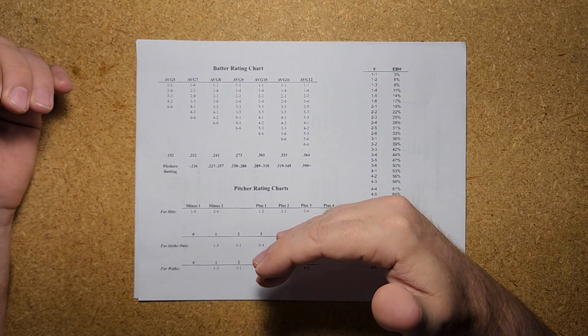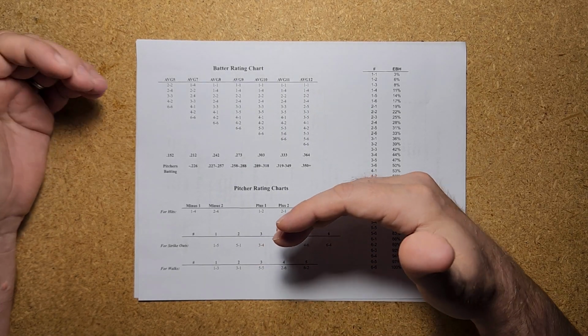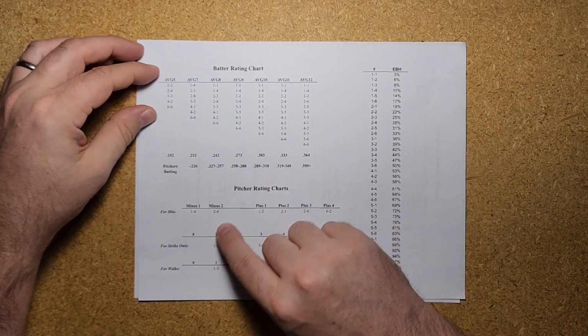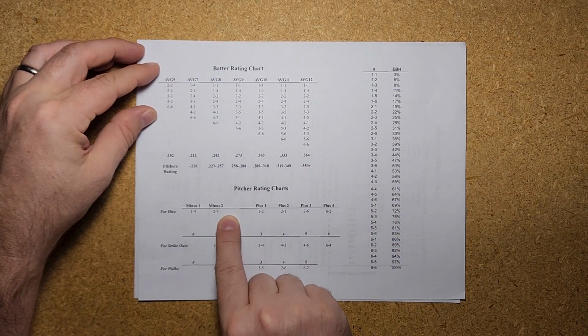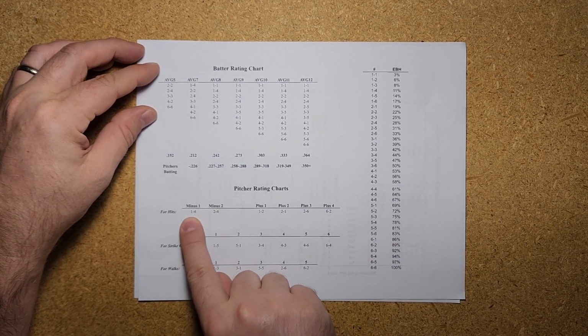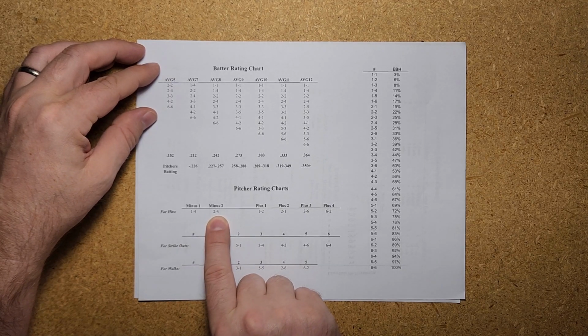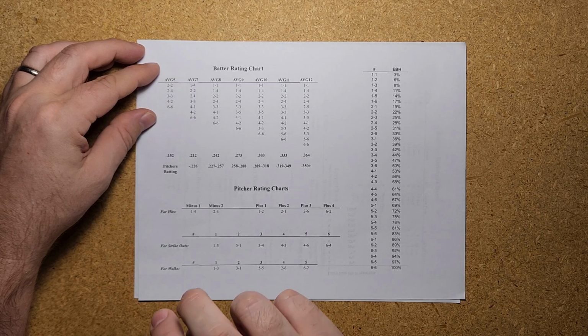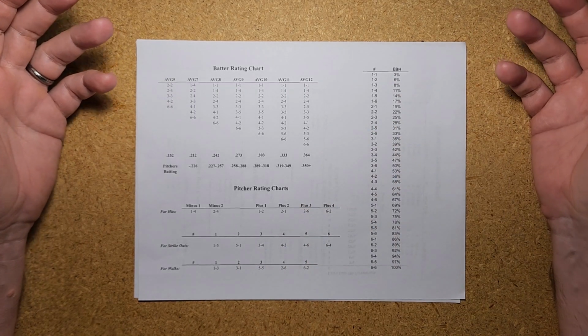So the lower the number, the better the pitcher; the higher the number, the worse the pitcher against the league average. On the minus side, if he's a -2, then on a 1-4 and a 2-4 roll, he'll turn any of those results, which are typically singles, into outs.